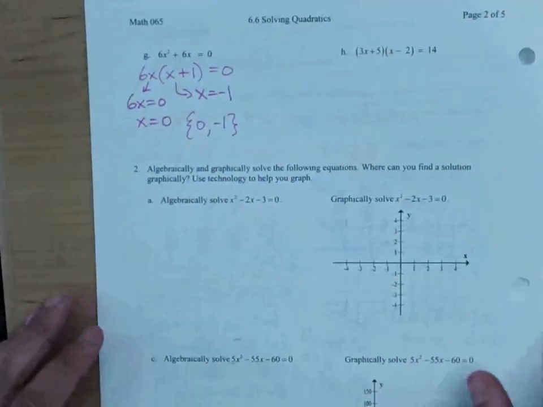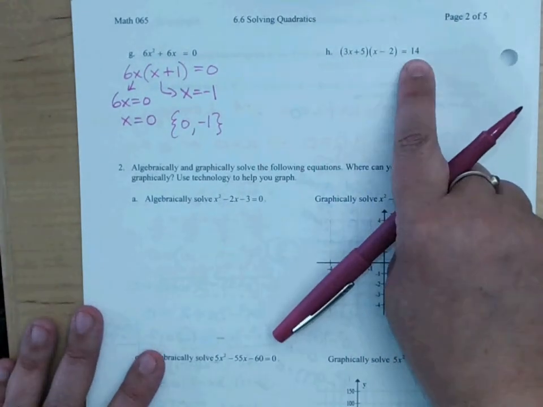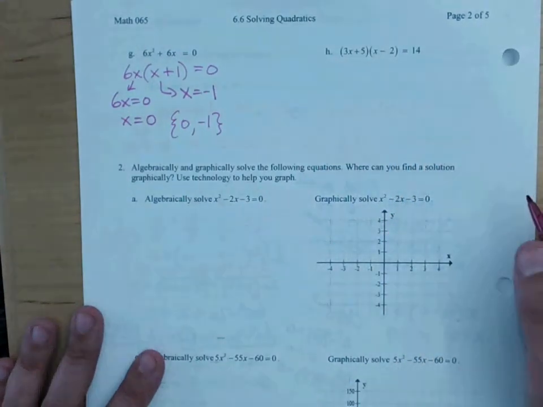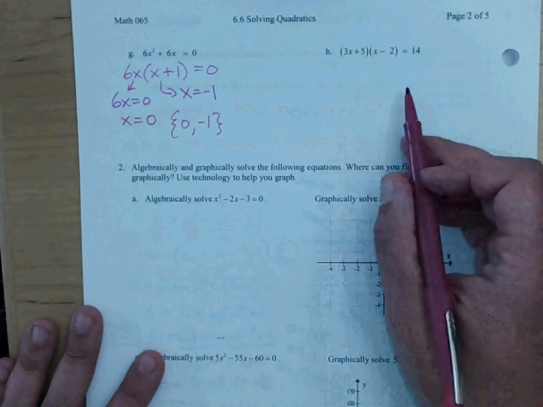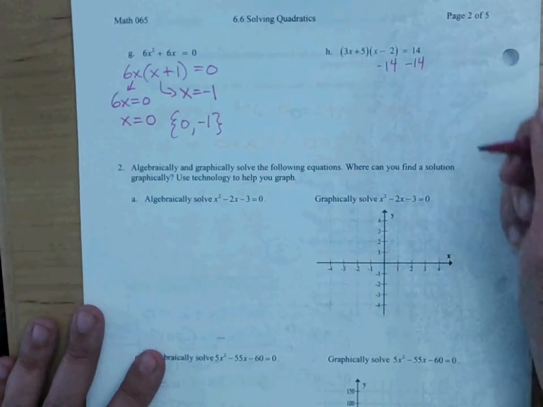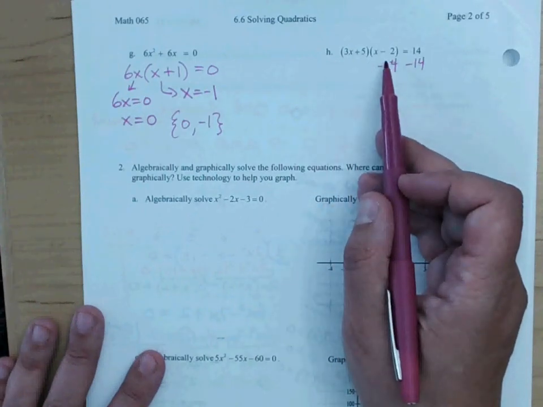Oh my gosh, now this one has a lot going on. If it were set equal to 0, it would already be factored. But the problem is it's equal to 14. What do you think I'm going to need to do? You actually would have to FOIL. Because in order to subtract 14, I can't actually subtract 14 right now, because I need to multiply all of this first, right?